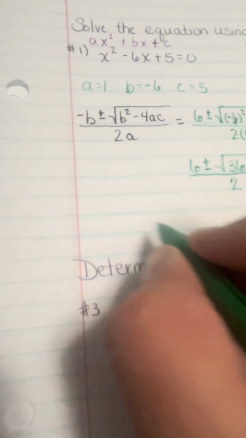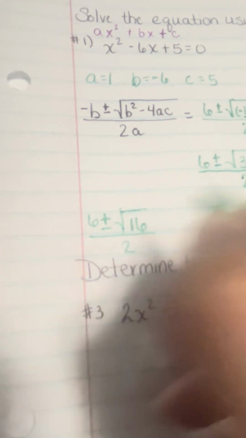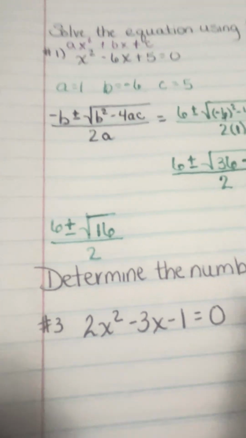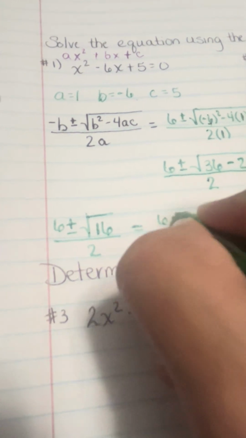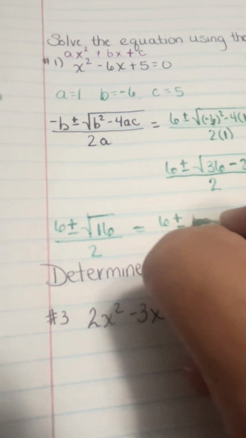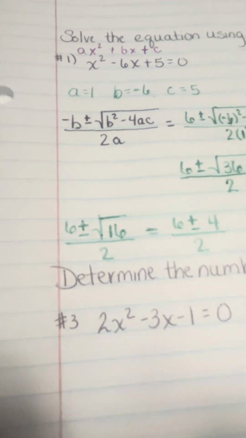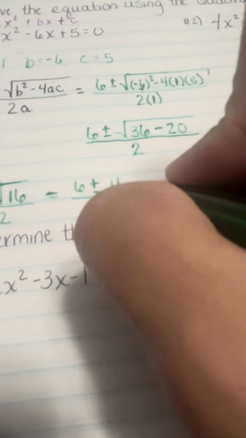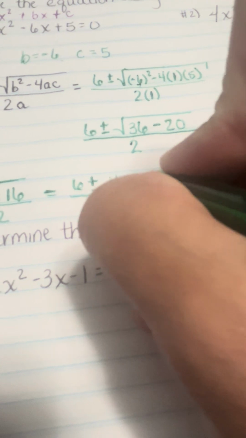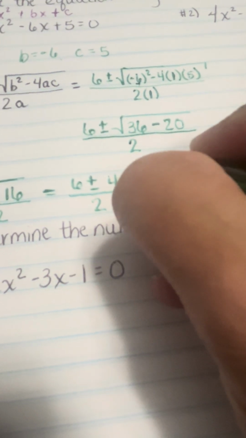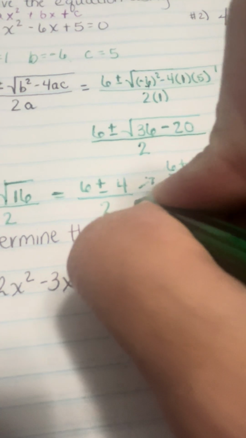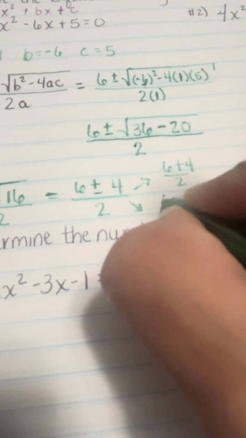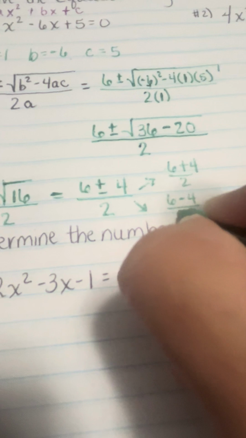So I'm coming over here so I have more space. I'm going to have 6 plus or minus the square root of 16, all of that divided by 2. And the square root of 16 is 4. So 6 plus or minus 4 divided by 2. So my two answers are going to be, one of them will be 6 plus 4 divided by 2, and the other is going to be 6 minus 4 divided by 2.